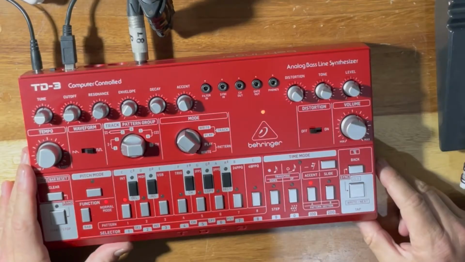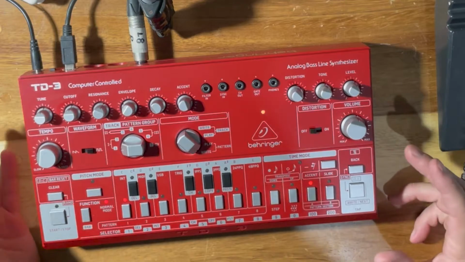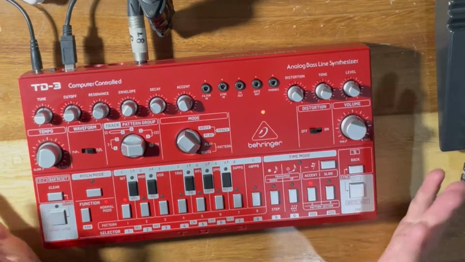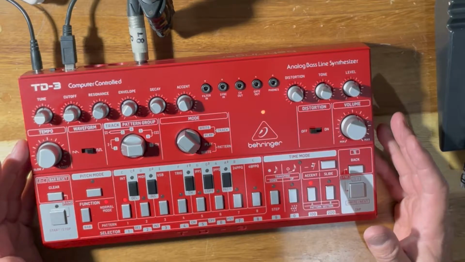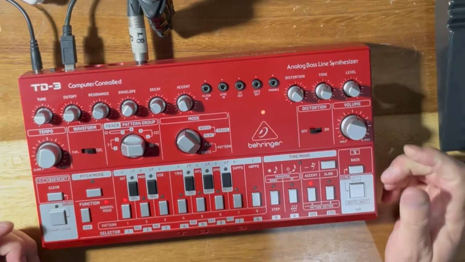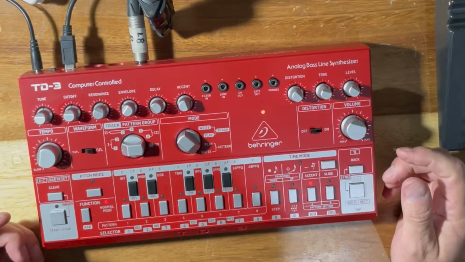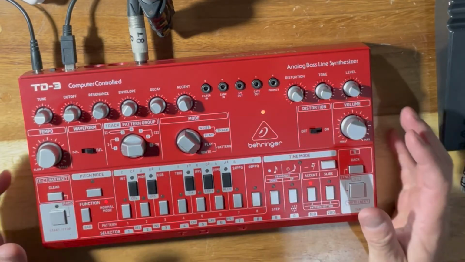All right, so I wanted to take a quick look at the Behringer TD3, or Roland 303, or whichever clone you have of the original Roland sequencer section. Now, I am not an expert on this. I've only had it for a few days, but the first thing I was trying to figure out is what do all these symbols mean? How do I get notes into this thing?